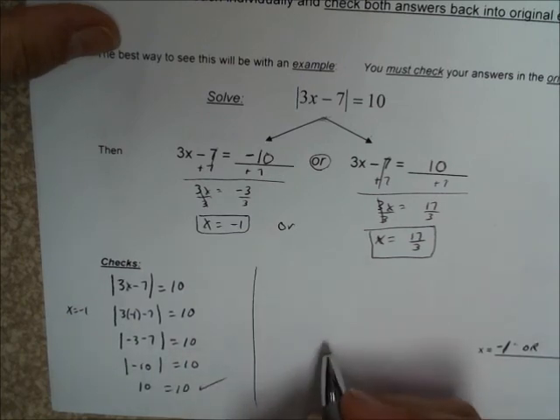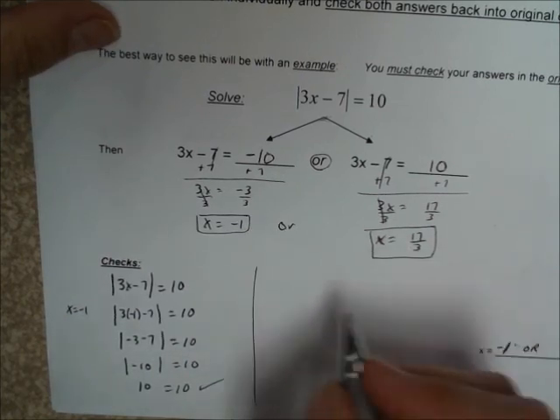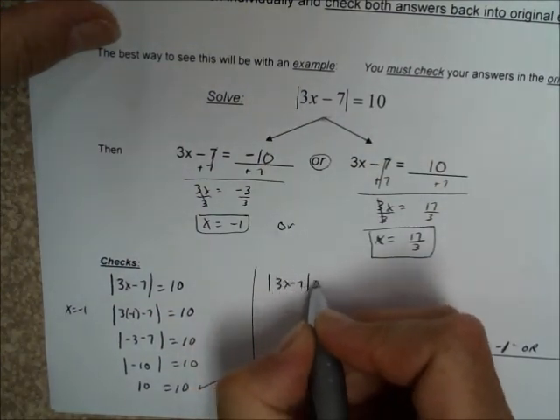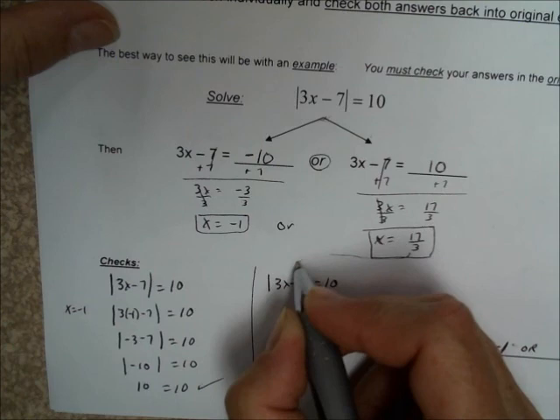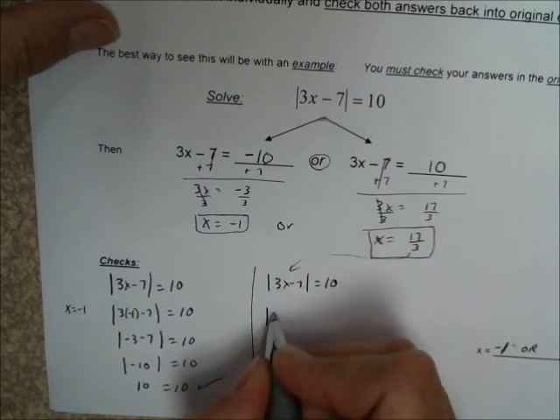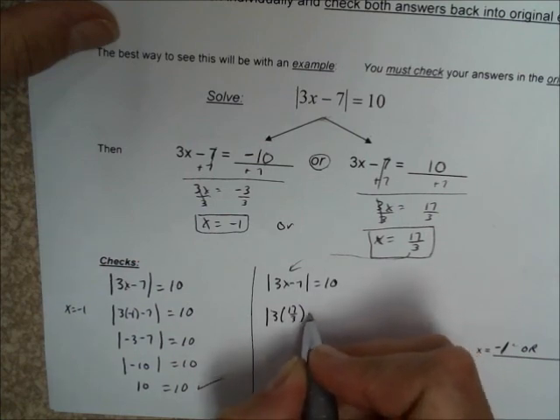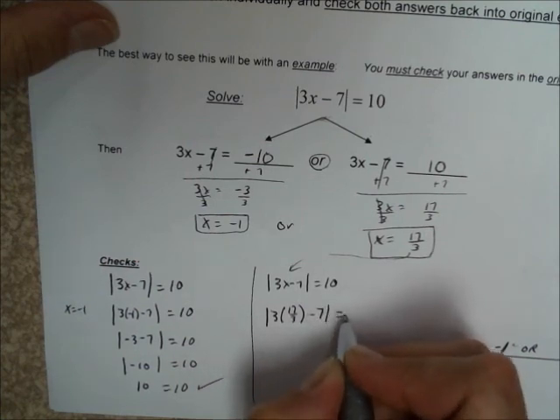Now we're going to check our other answer. We're going to check x equals 17 over 3. So we're going to start with the original equation again. The absolute value of 3x minus 7 equals 10. And now we're going to substitute a 17 over 3 in here. So 3 times 17 over 3 minus 7, does that equal 10?